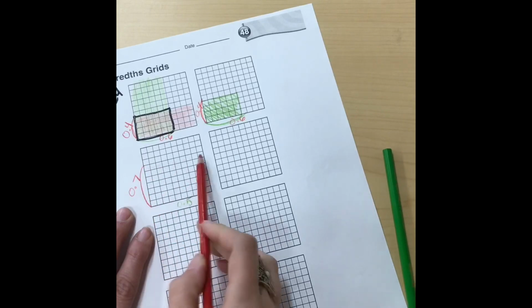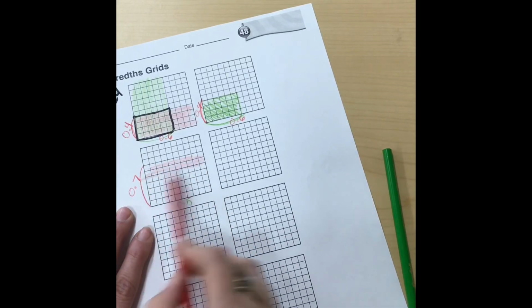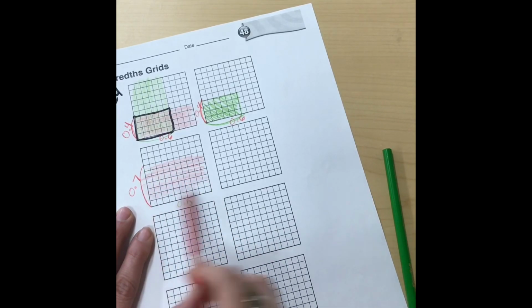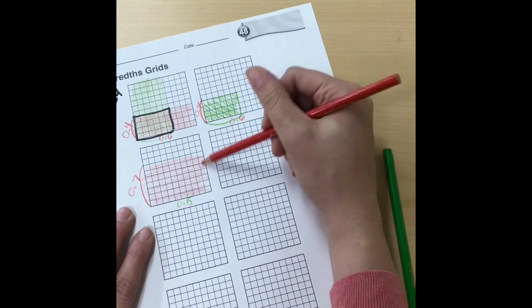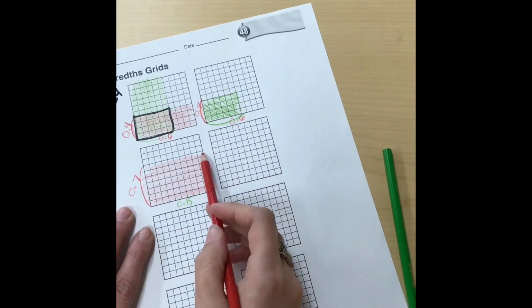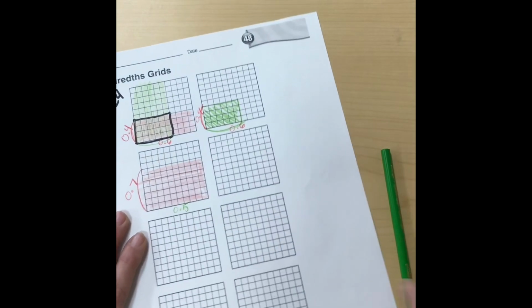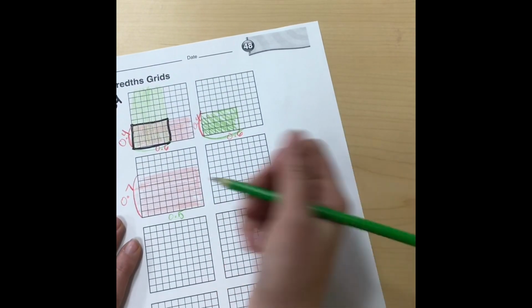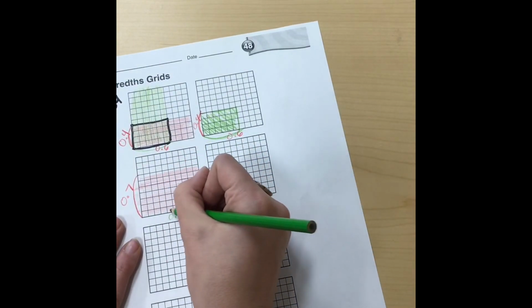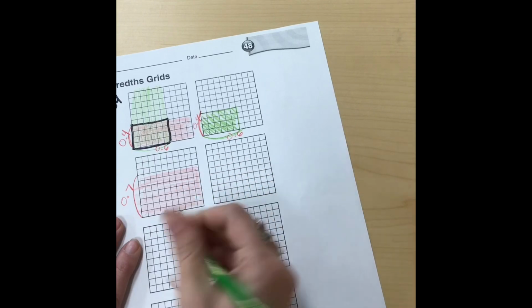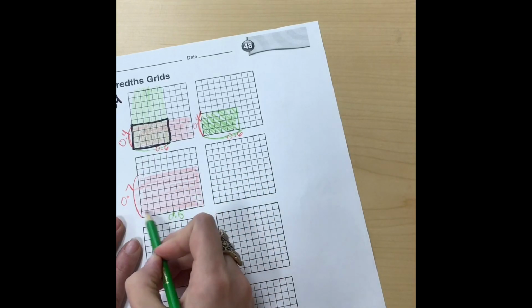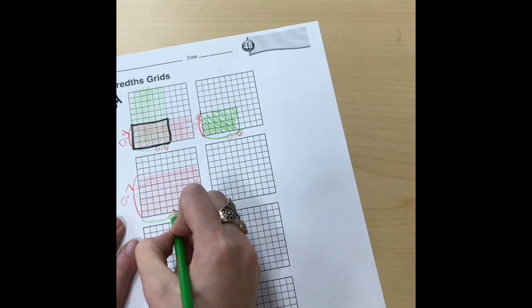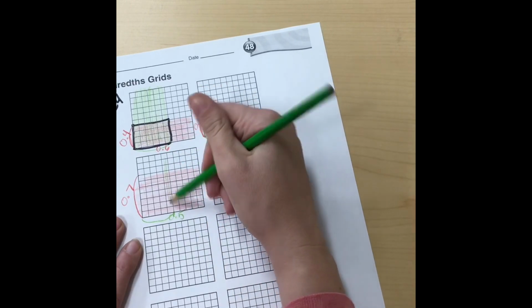And I shade 7 rows of 10 because it's 7/10. Now the other direction is going to be 5/10. So I'm going to go 1, 2, 3, 4, 5. Should end right there. Let me just double check. 1, 2, 3, 4, 5. That's right. And then I do 5/10 this way.